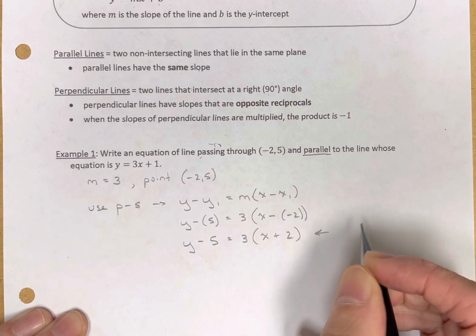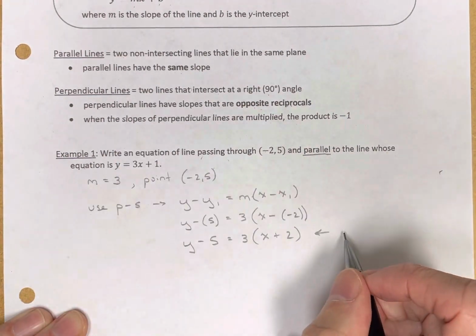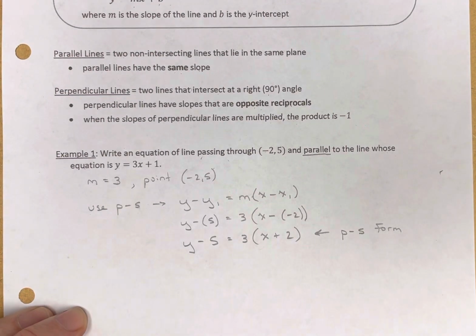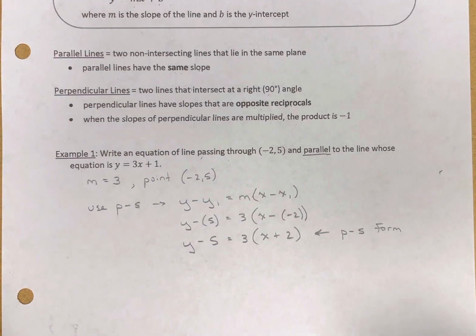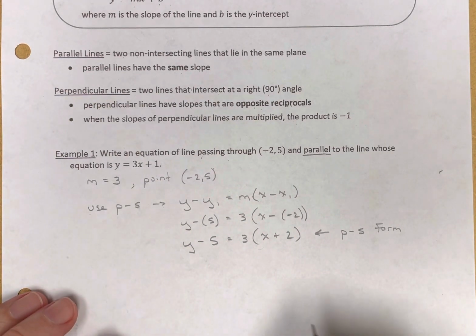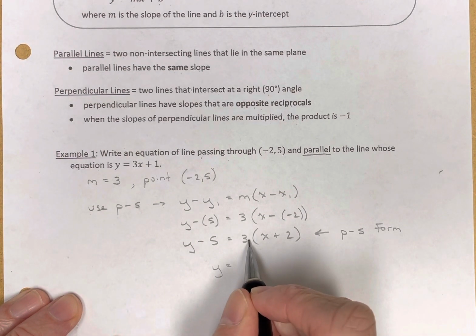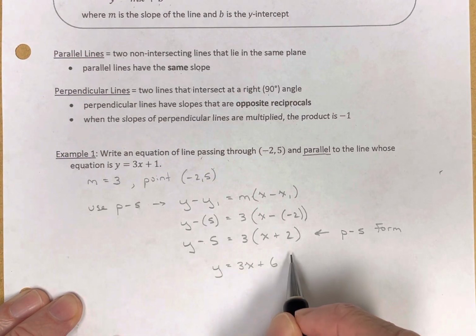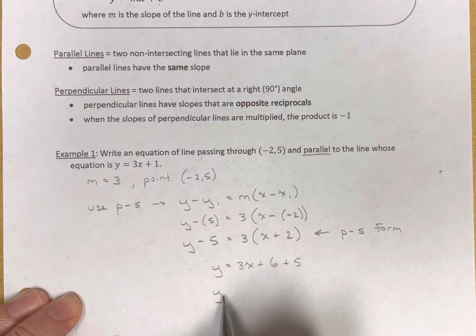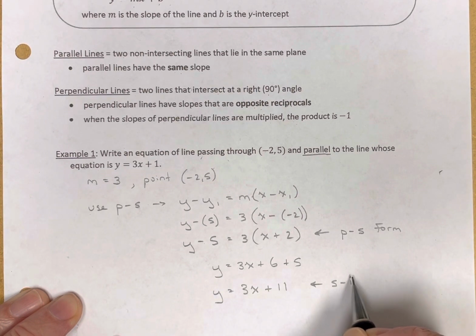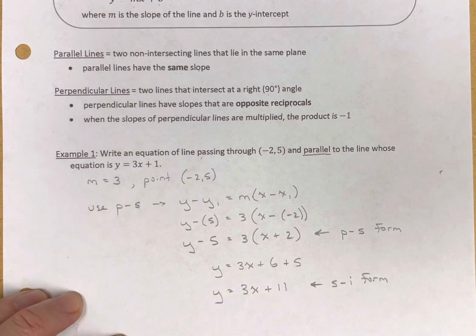And here we have, okay, we wanted an equation. We got an equation. This is the point slope form of the equation of a line, and technically we're done. However, if they wanted this to be in slope-intercept form, well, we'd want to solve this for y. So y is equal to 3 times x is 3x, 3 times 2 is 6. Let's add 5 to both sides, and then let's clean up the right side. And 3x plus 11. Now we have the slope-intercept form of the equation of the line.